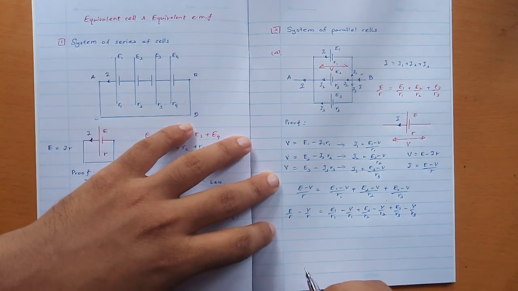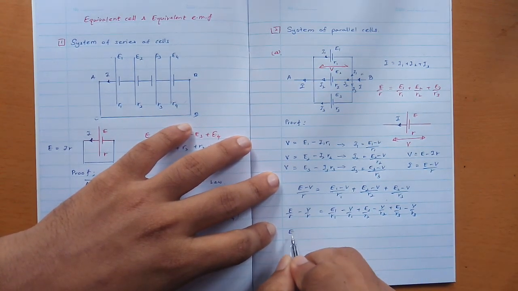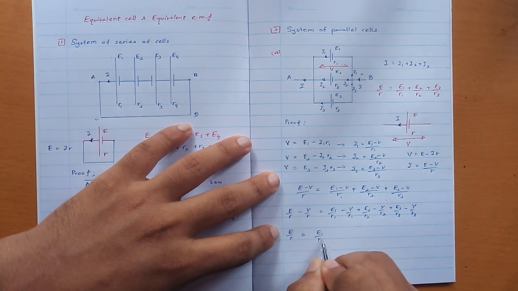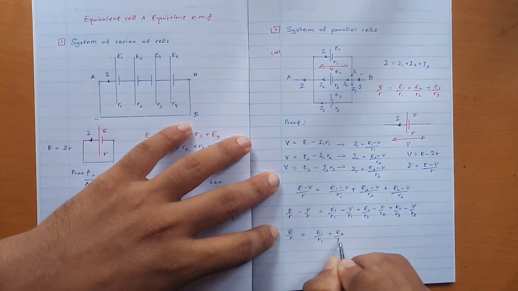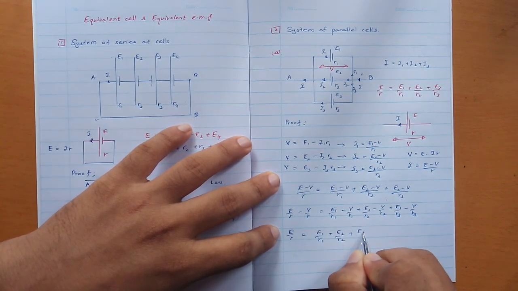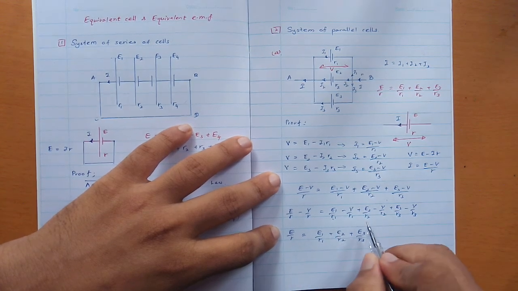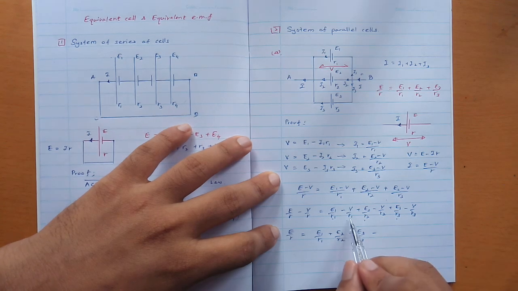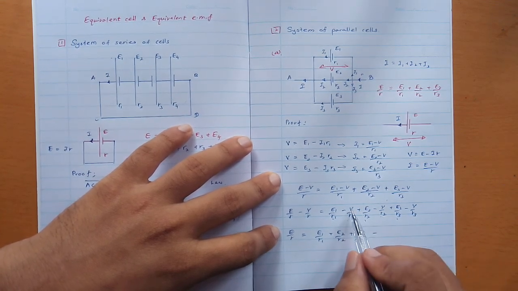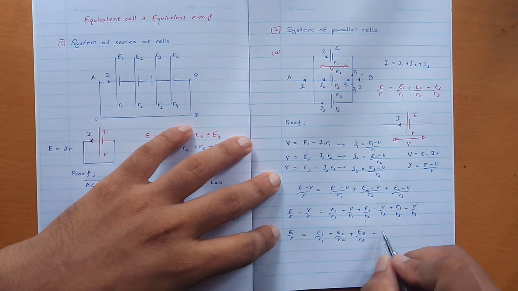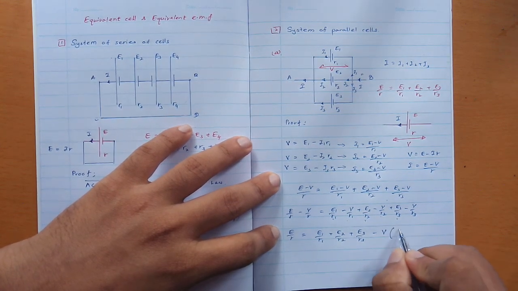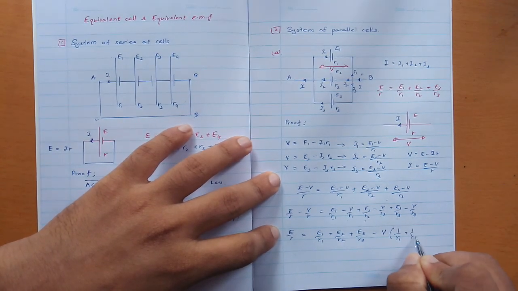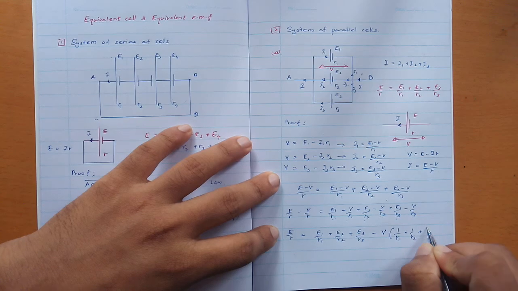So here I can write E over R equals E1 over R1 plus E2 over R2 plus E3 over R3. I take this term and this term, and there are three terms remaining. In these three terms, minus V is common. So I take that out, and I get the remaining as 1 over R1 plus 1 over R2 plus 1 over R3.